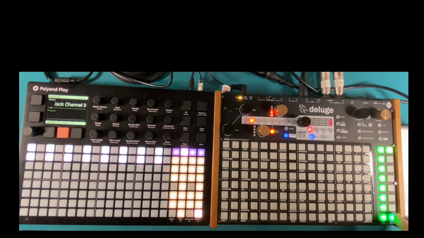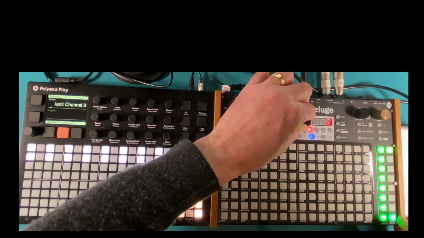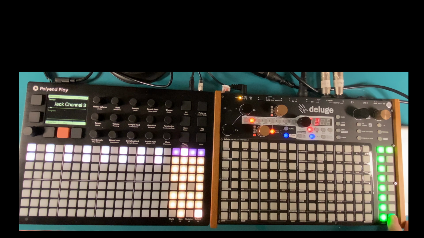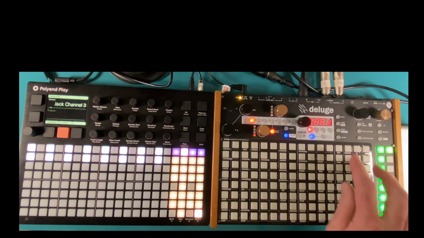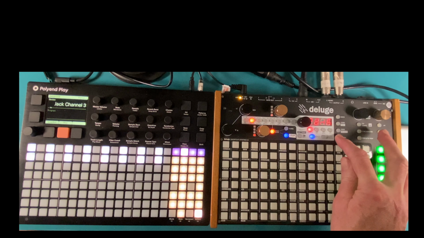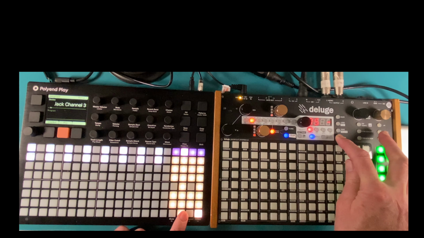Let's see what sound we've got. Let's change the sound. It's quite a distinctive sound, isn't it? Let's use this sound here. So same thing, we're going to hold learn and any pad of the audition pads, and we'll press this pad here over on the Play.